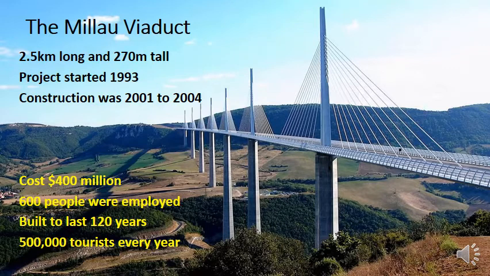It's huge. It's 2.5 kilometers long. It's 270 meters high. It's absolutely colossal. Now, the project started in 1993. That's when they first had the idea of building a bridge across this valley. And construction began in 2001 and it finished in 2003. So this should give you an idea that construction is actually quite a small portion of the overall project.